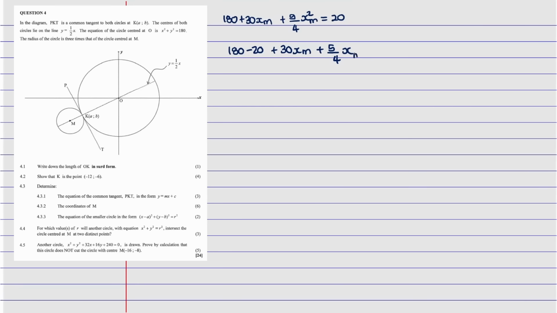And this is going to be xm squared equals 0, because we need to factorize this. So when you say 180 minus 20, we're going to get our answer, which is 160. So it's going to be 160 plus 30 xm plus 5 over 4 x squared equals 0.